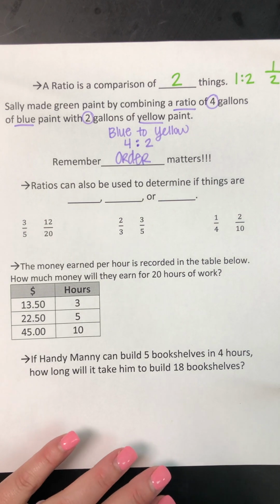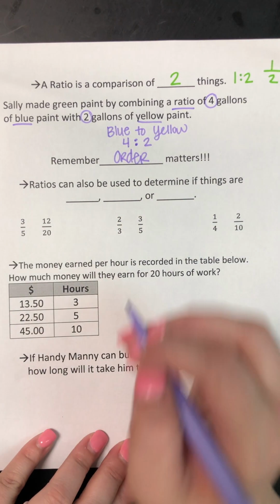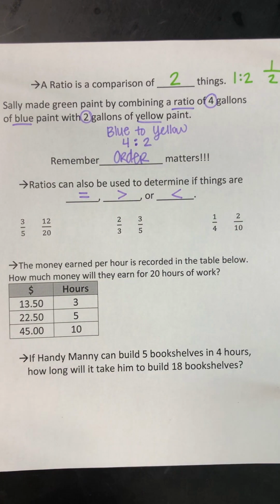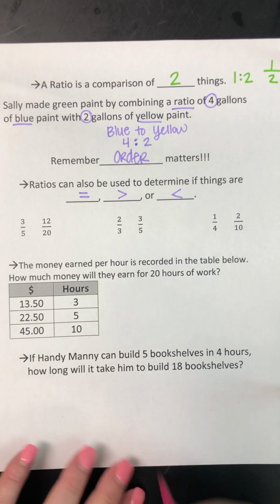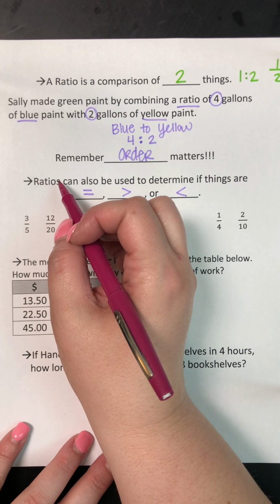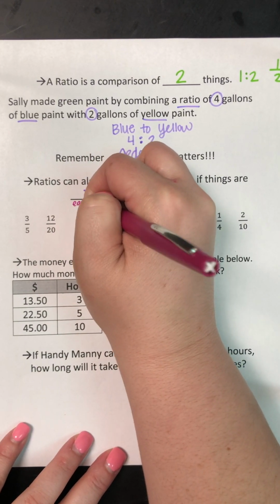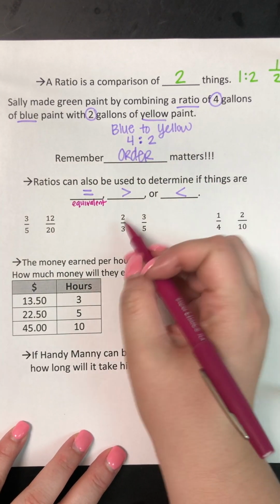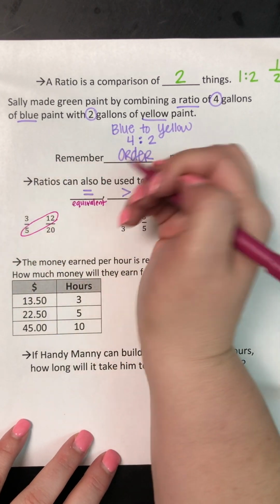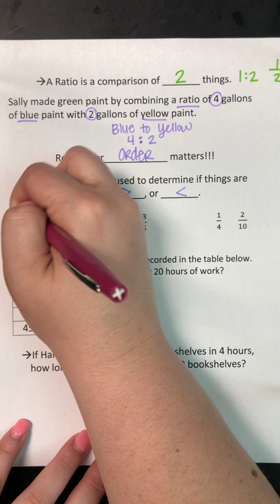The next thing says, ratios can also be used to determine if things are equal, greater than, or less than. So I'm going to show you what I mean. A lot of times if we see the word ratio and they're asking for something that's equivalent, equivalent means equal, we can butterfly corner to corner. 5 times 12 is 60. 20 times 3 is 60.